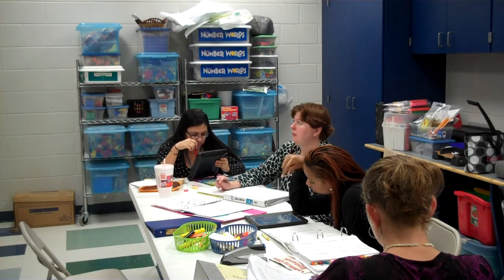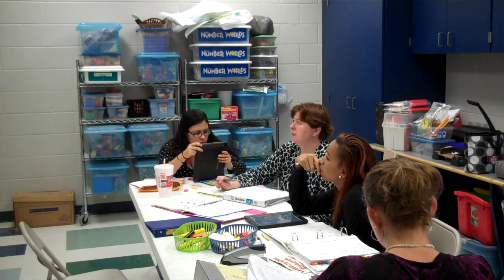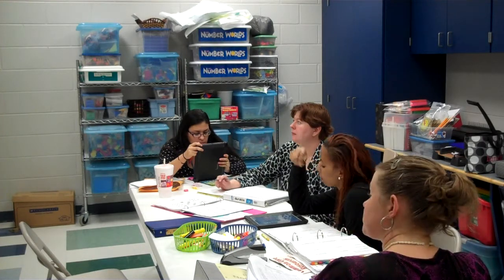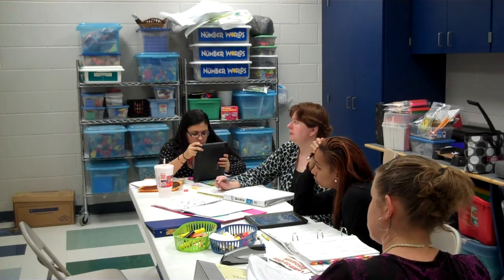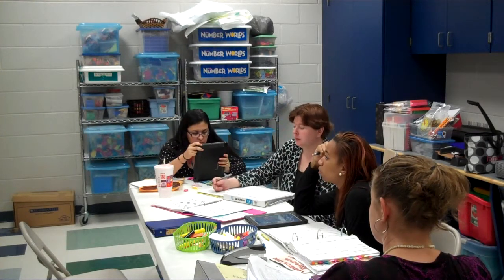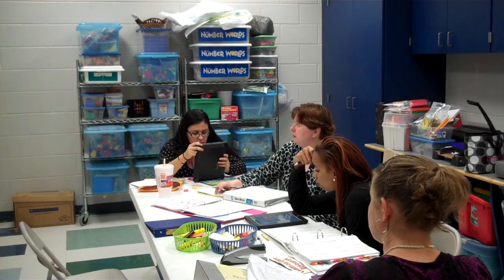And so if they count, that's great. They've got a strategy there. But if they don't automatically recall the last number they tag, then you're saying they don't understand. Yeah, that's what it says. It says they're not counting with meaning, which makes a lot of sense. Okay, counting with meaning. Yeah.